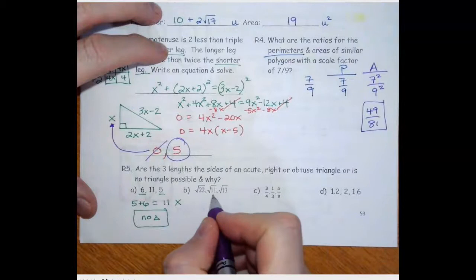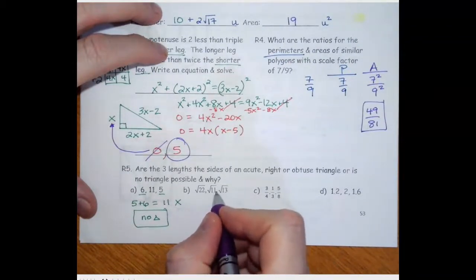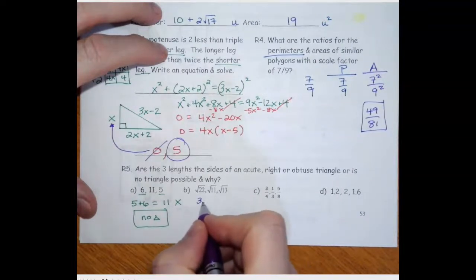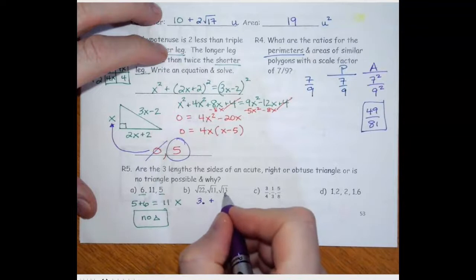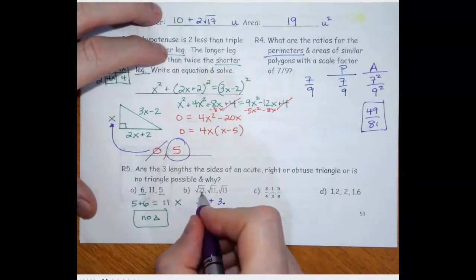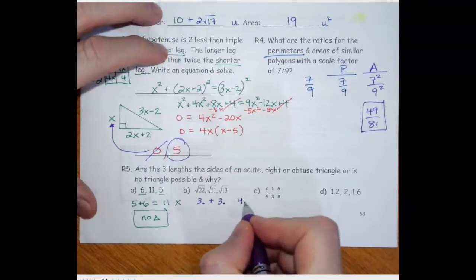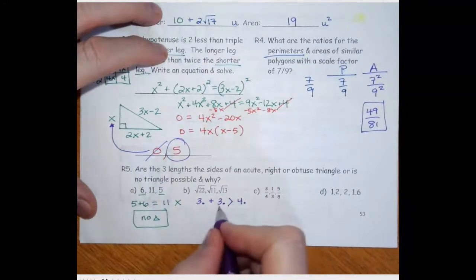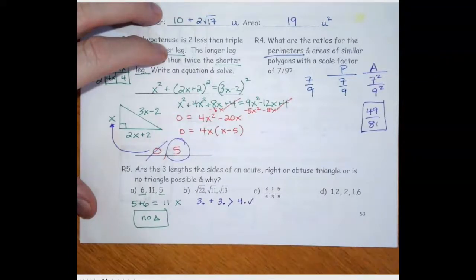Okay, here, the square root of 11. Well, that's in between the square root of 9 and 16, which is 3 and 4. So that's in between 3 and 4. So that's going to be 3 point something. This is also in between 3 and 4. So that's going to be 3 point something. And this is between 4 and 5. So that's going to be 4 point something. So the two smaller sides are bigger than the third side.